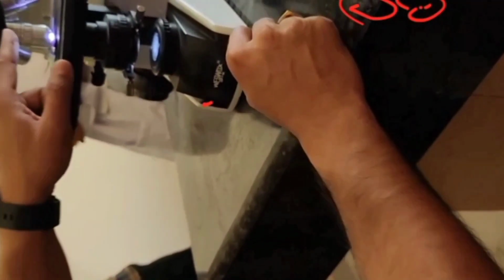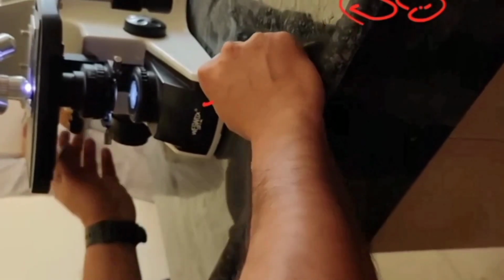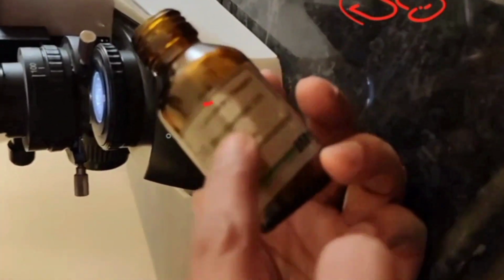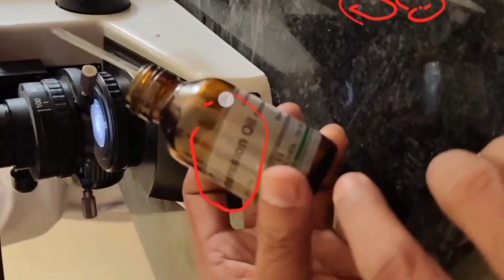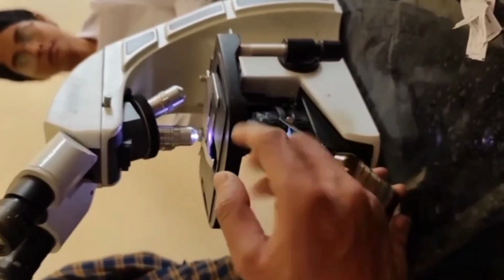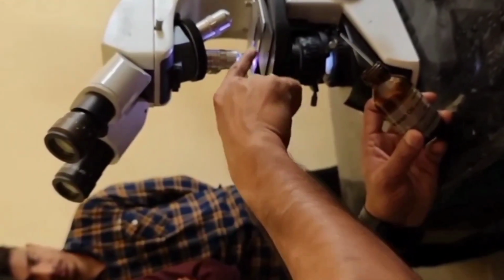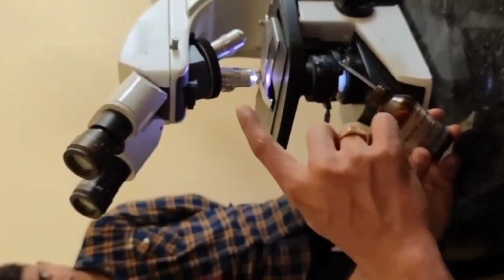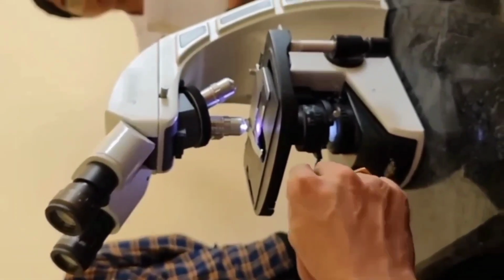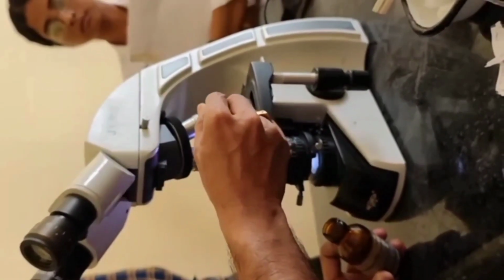So now I am going to move to the 100x. For that we have to use oil. So cedar wood oil is here. So we can see the oil here. Usually we use cedar wood oil. Other oils we can use are liquid paraffin or glycerin. Why can we use them? Because the refractive index is almost similar to that of the glass slide.